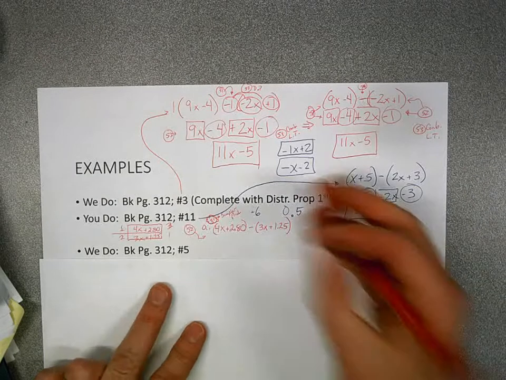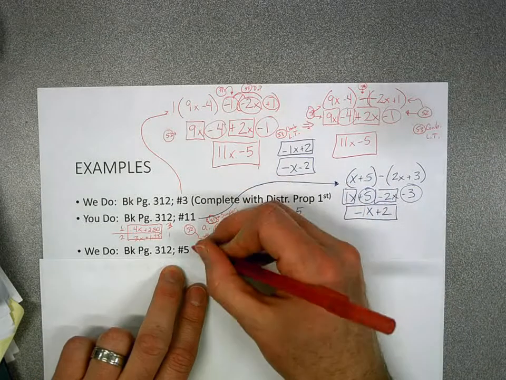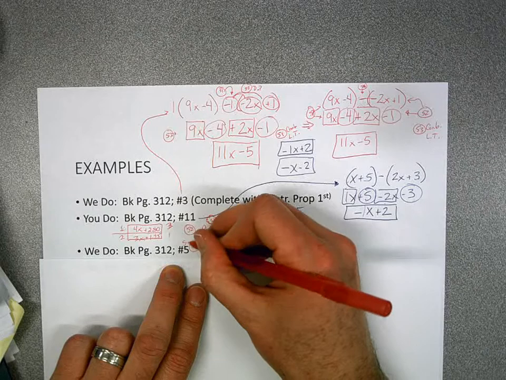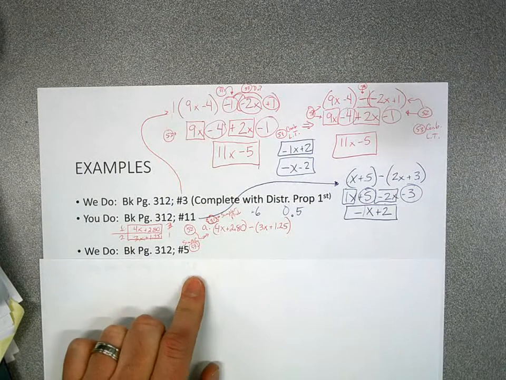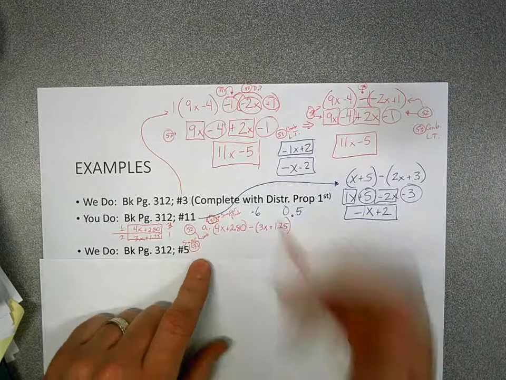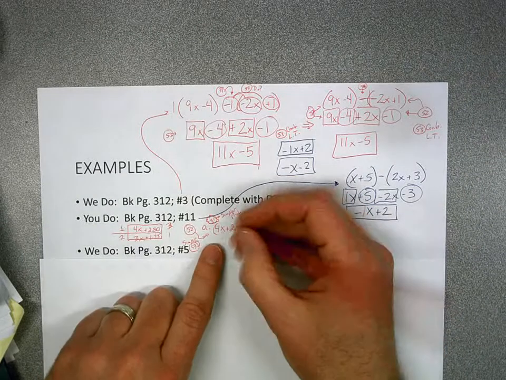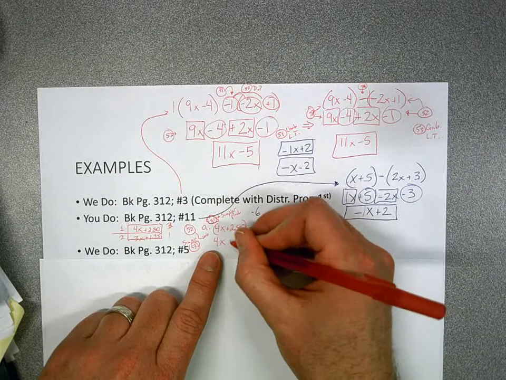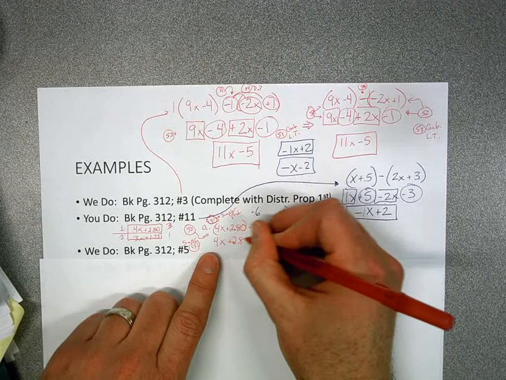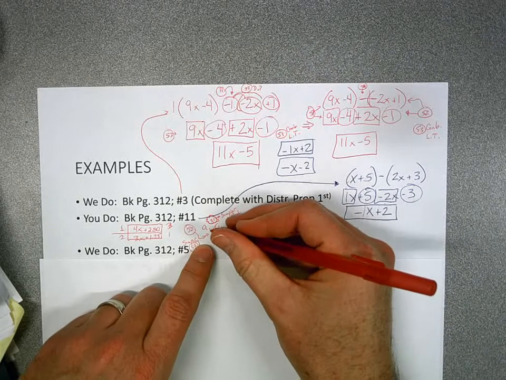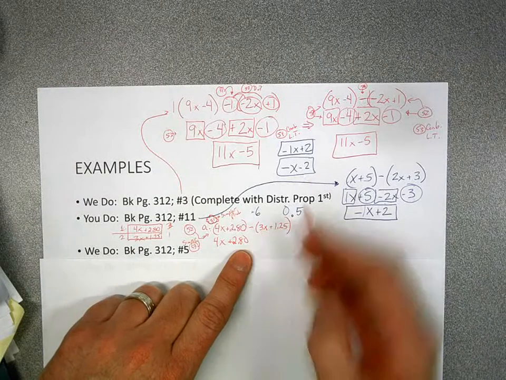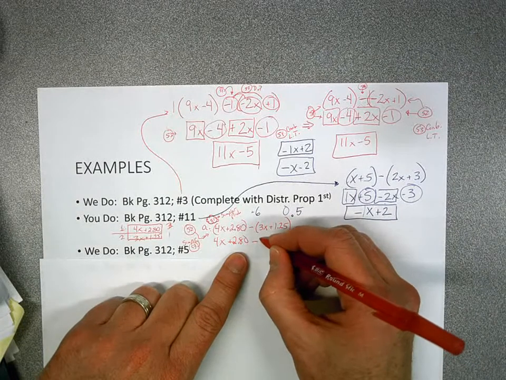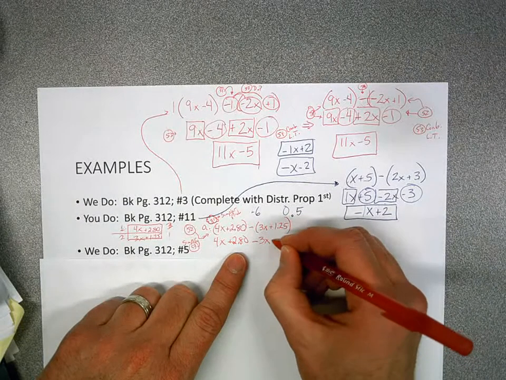Now, of course, after we write our expressions, the last part is simplify. So simplifying is doing everything we did up above. Here we go. 4x plus 280, which I could just drop the parentheses because it's all positive. However, this is a subtraction sign, so I'm going to change all the signs inside the parentheses. So it becomes a negative 3x minus 125.